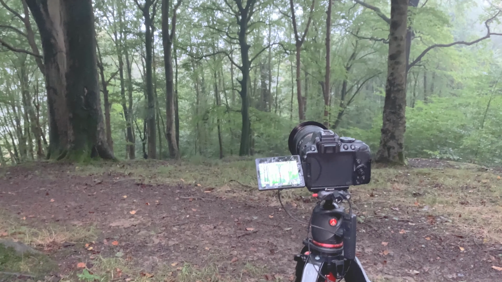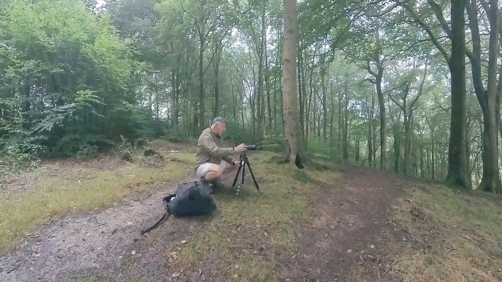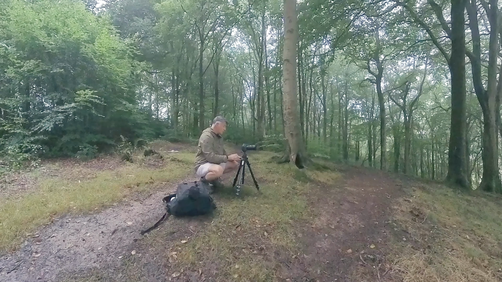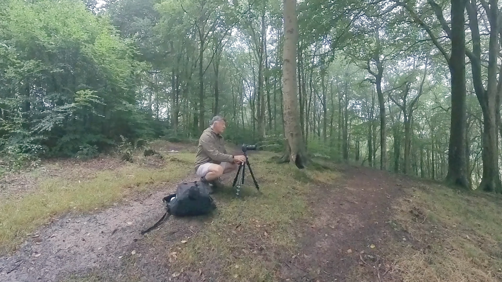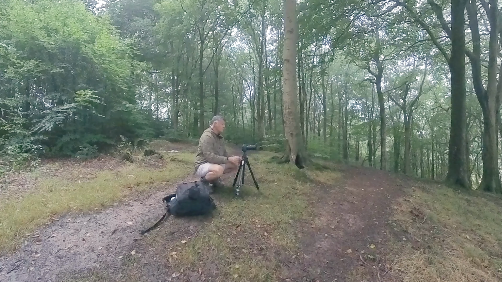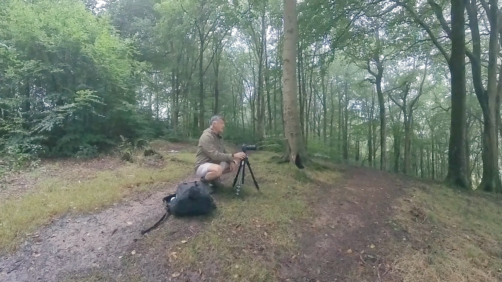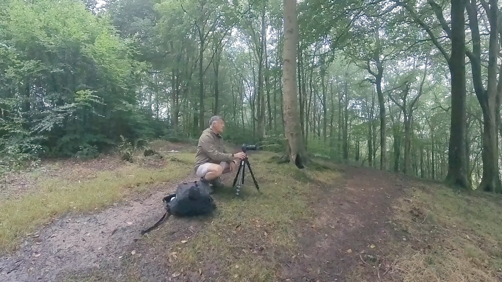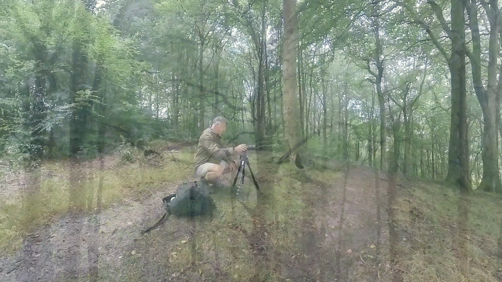So we've got the tree dead center. I'm at ISO 100, f11, and this is a 10-second exposure. So we'll take that image. It's a lovely little character tree, this. Like I say, with his arms outstretched, very much like a dancer. Oh, lovely. I like that.